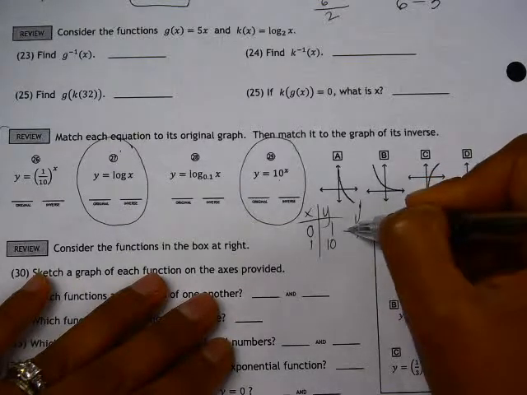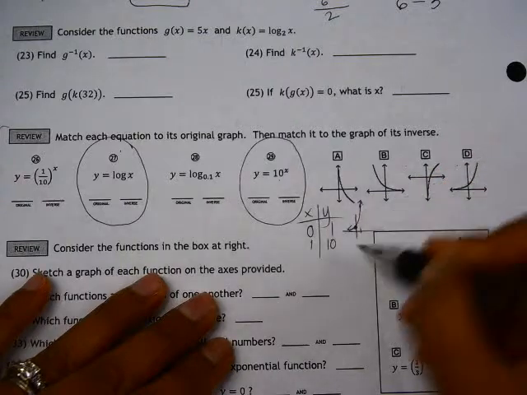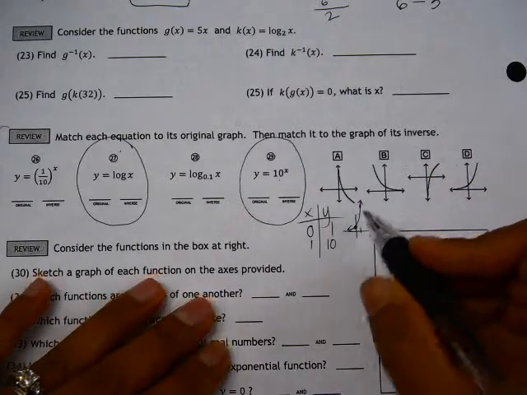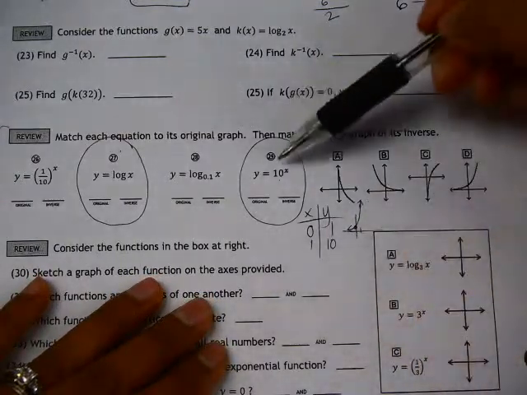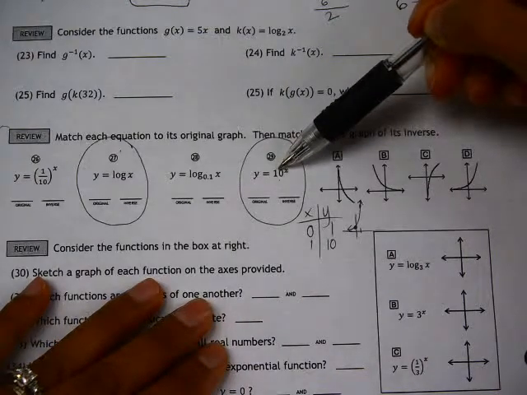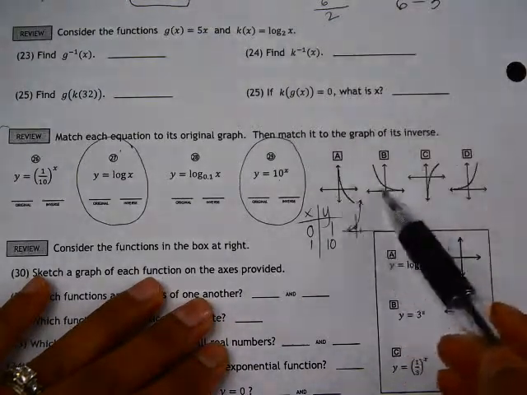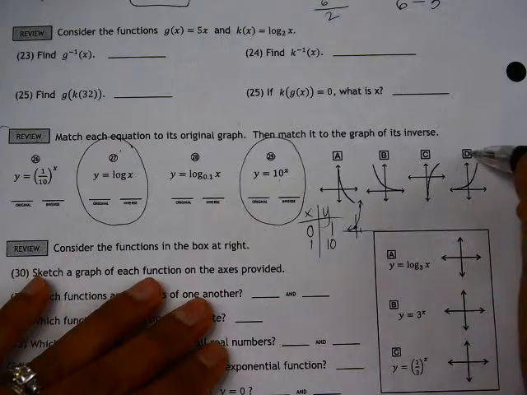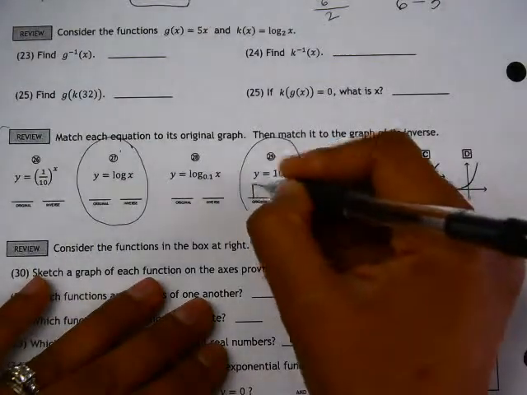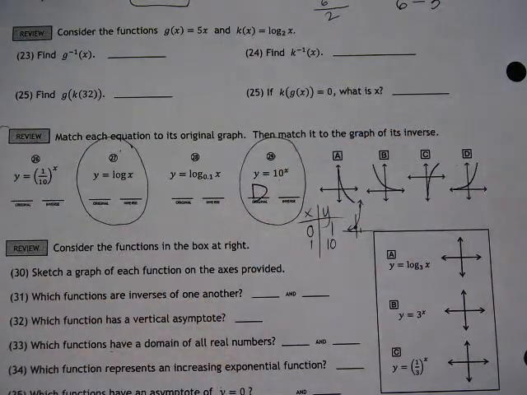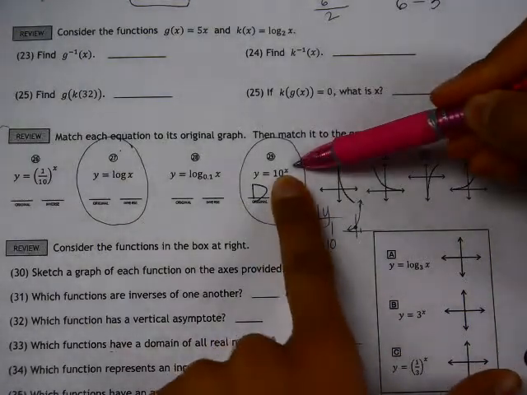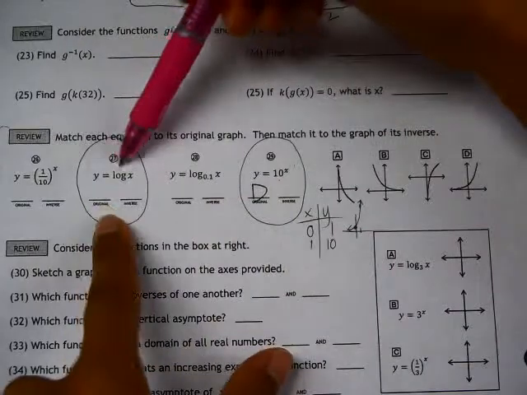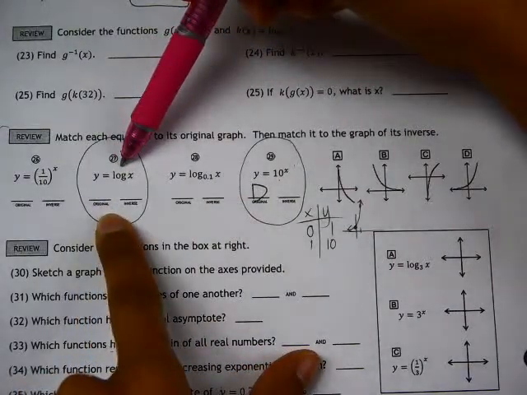And you can see that it's an increasing exponential function. Another way to tell that it's increasing is just by knowing that the base is a number larger than 1. So looking at these four graphs, we can tell that D is the original graph. Now if we're trying to figure out what the inverse graph would look like, then we're actually just trying to figure out what the original graph of log base 10 of x is.